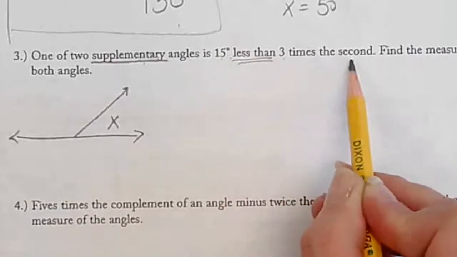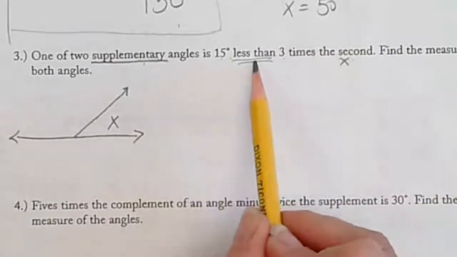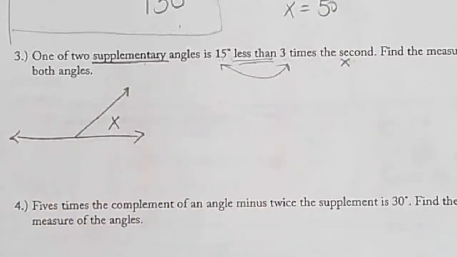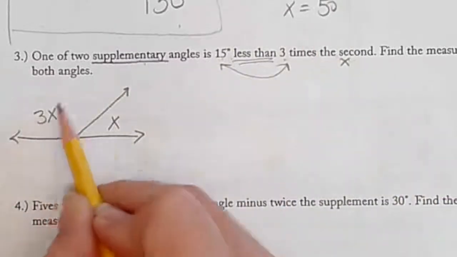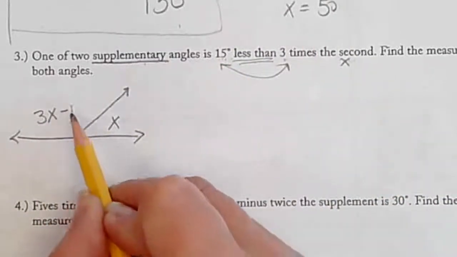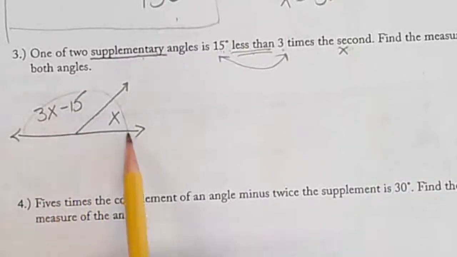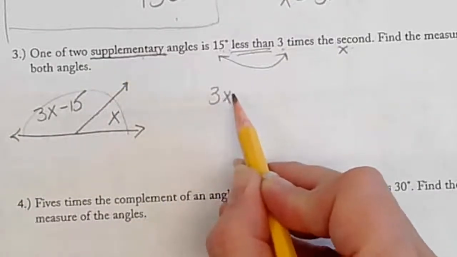Remember, when we see less than, we need to do the old switcheroo. So 3x is going to come first, minus 15. These are our 2 angles, and when I add them, I get that full rainbow of 180 degrees. 3x minus 15 plus x is equal to 180.